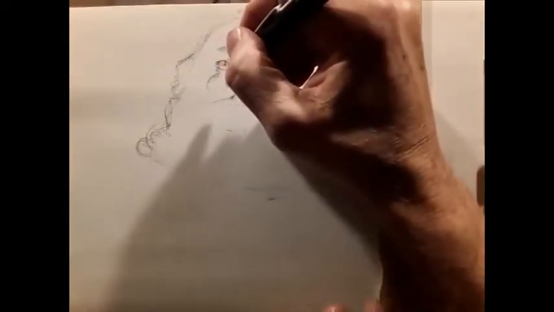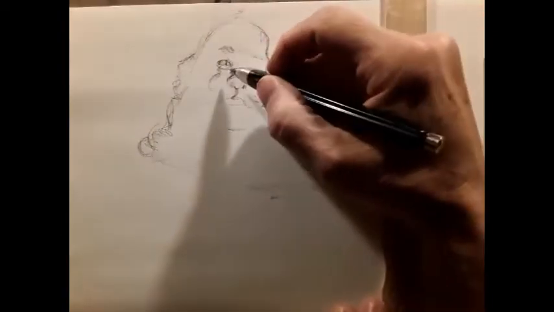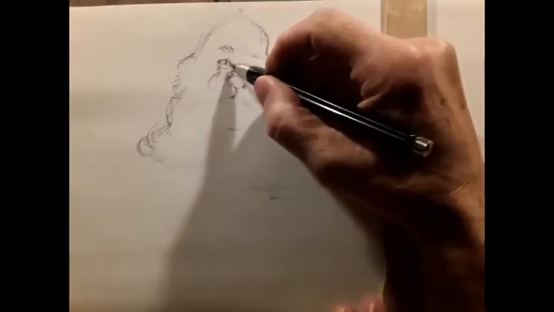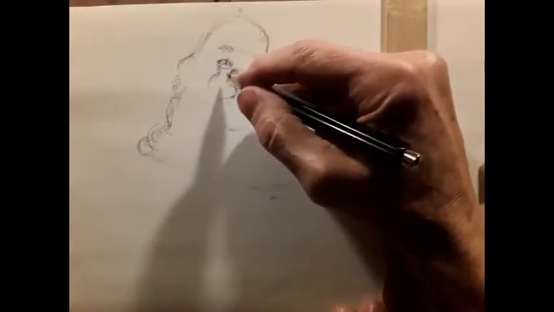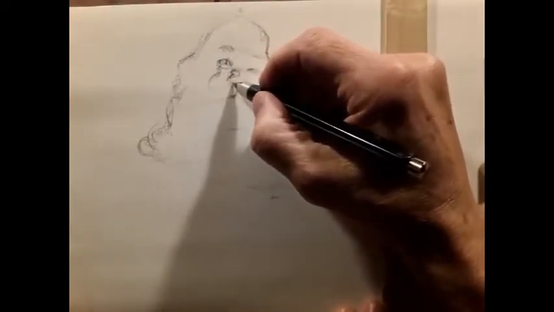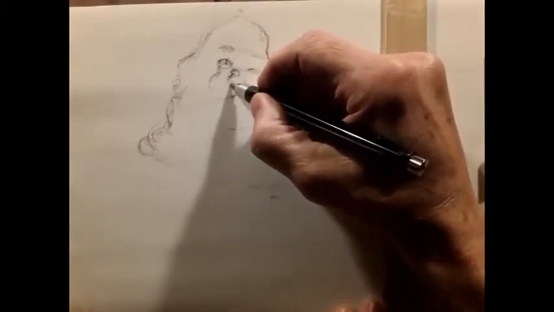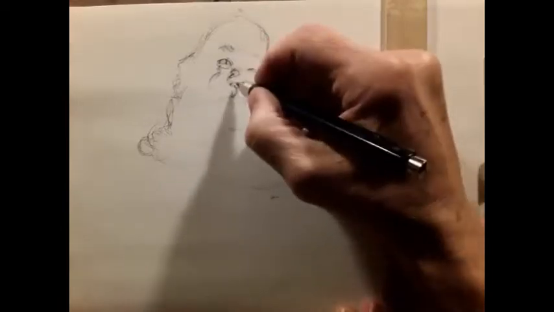So what am I doing wrong? Oh, I know what it is. I had it too far to the left, that left nostril, because it should correspond to the corner of this eye, not the iris. This black nostril. Okay, so there's the edge right there. All right, now let me darken that in a bit.